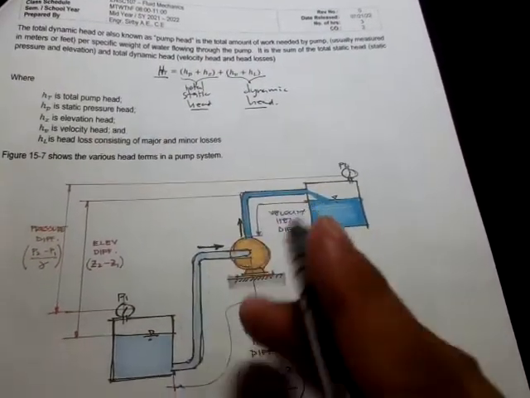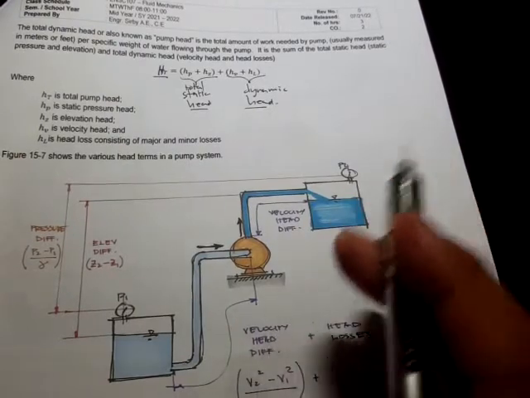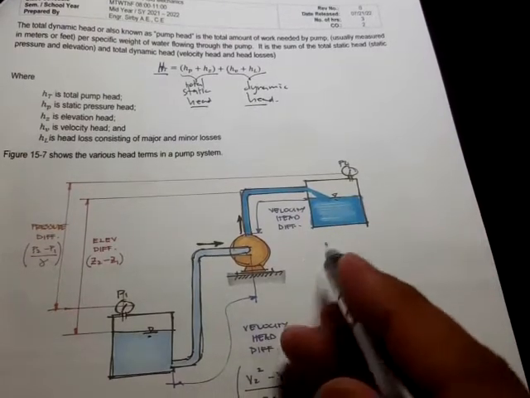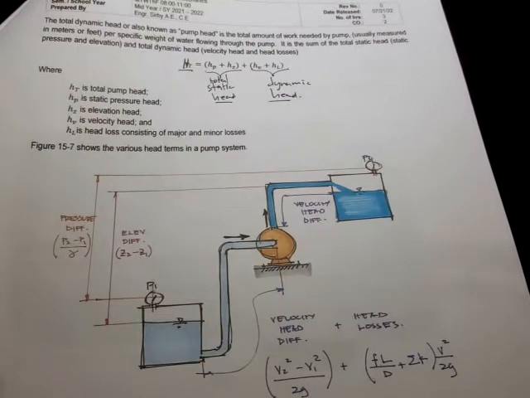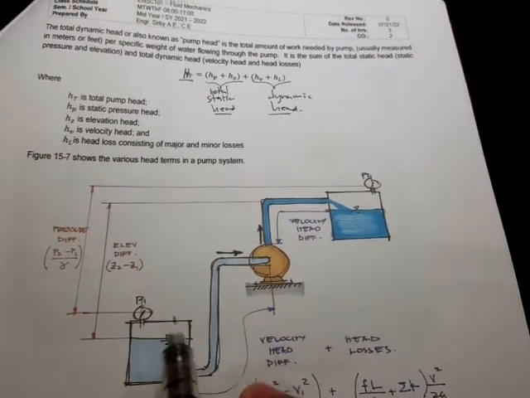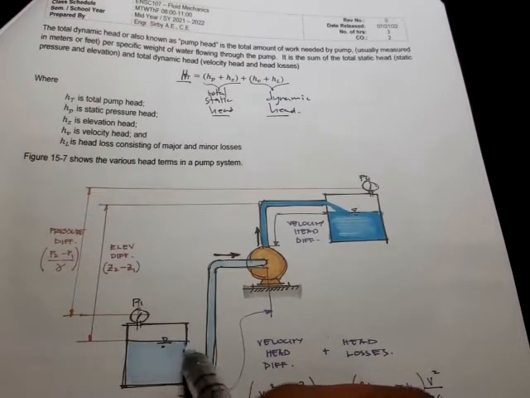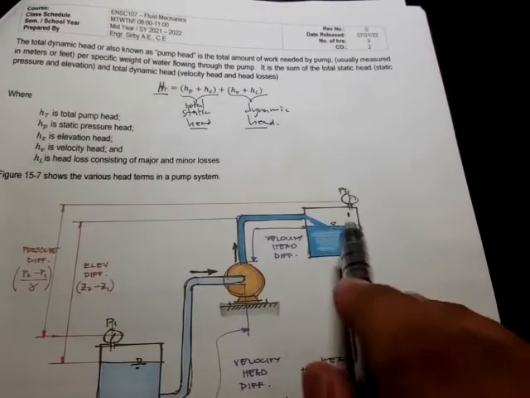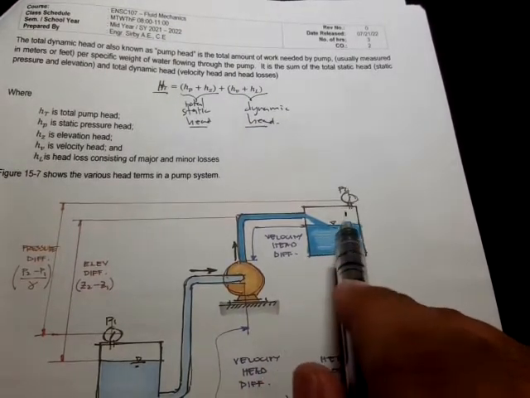So going back to our lecture materials, the lecture handouts that we have here, the various head terms in a pump system. Here's our reservoir at the suction side, and here's our reservoir at the discharge side.